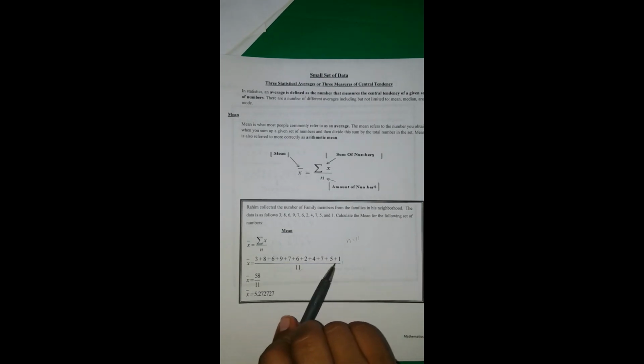If we add all the numbers here at the top, we will get 58. And if we divide it by 11, we get 5.272727, right? So the mean is going to be 5.27.